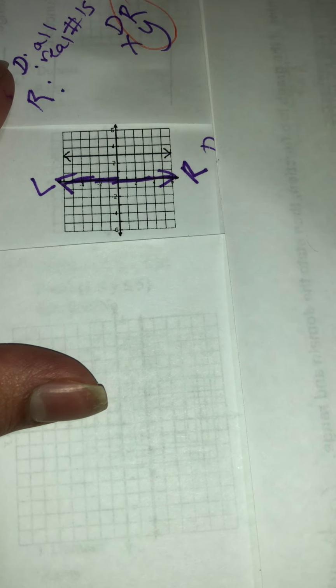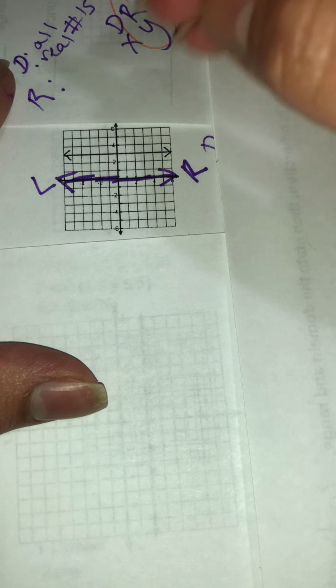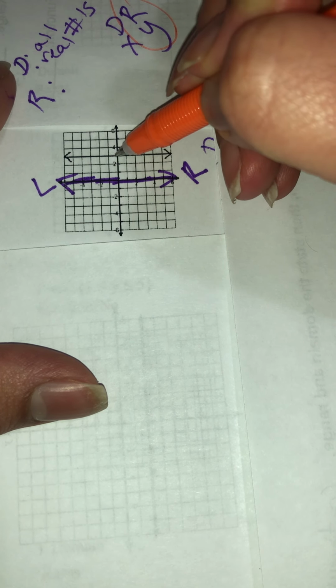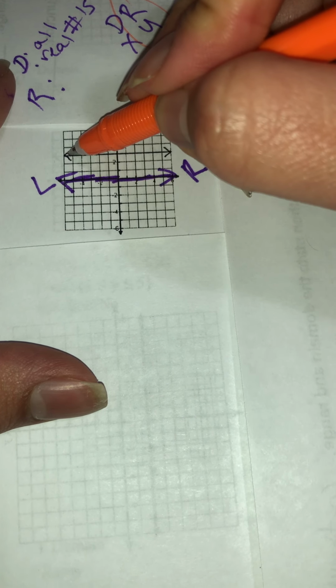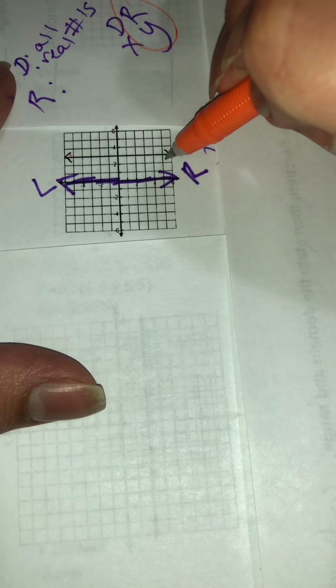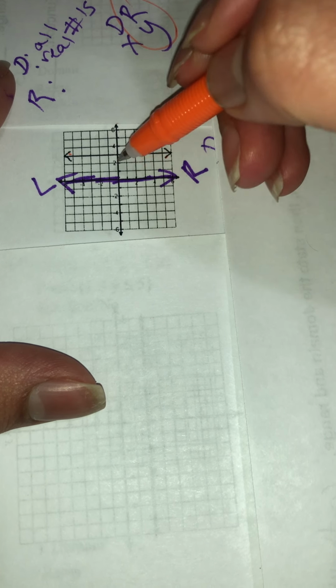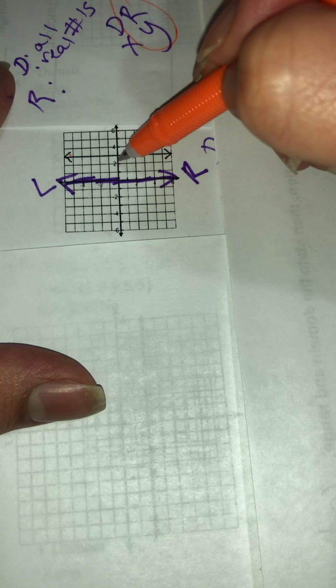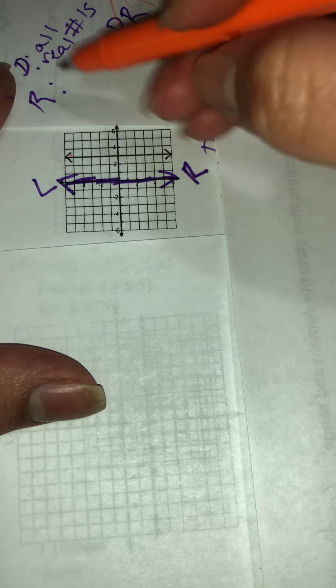Now, for your range. Now, if you were to squeeze this on here, these arrows are only going to the left and the right. They're not going up and they're not going down. It's not going diagonally in any shape or form. It's going to the left and the right only.